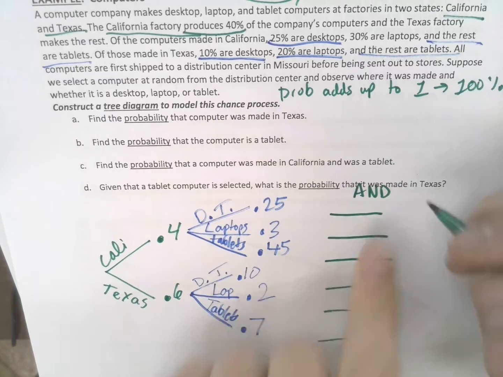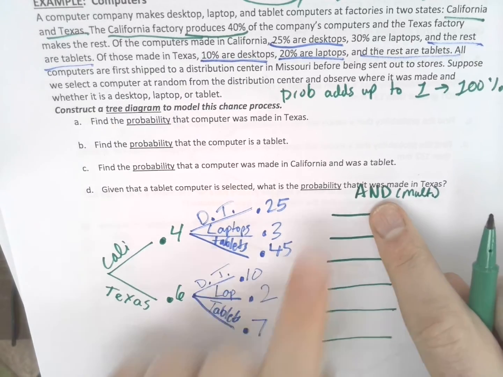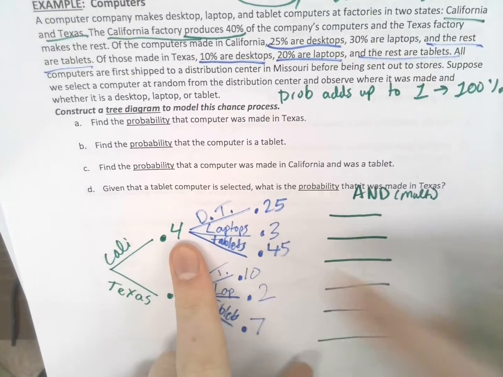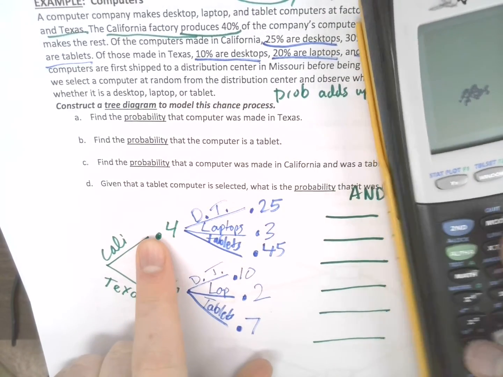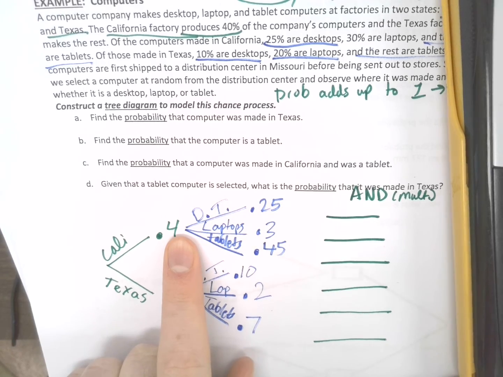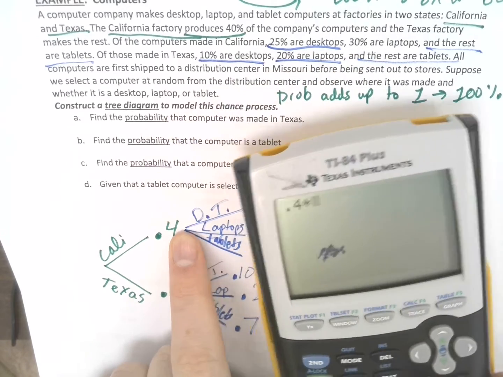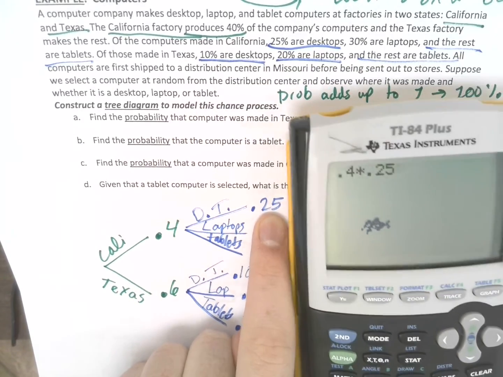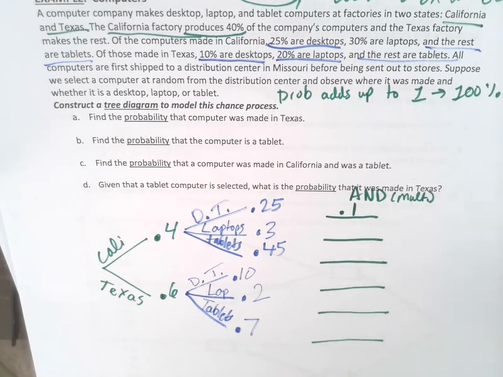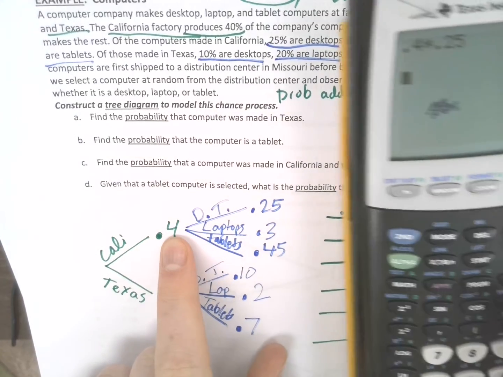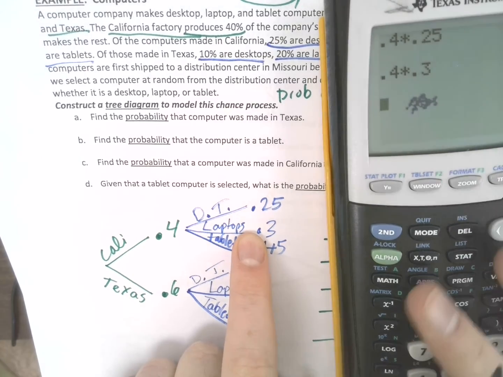And so when we use the word and, remember guys, we're multiplying. When we use the word and, we are multiplying. So let's take these probabilities and let's find out what they're going to be. What's the probability that a computer comes from Cali and is a desktop? Well, that would be 0.4 times desktop would be 0.25. Gives you 0.1. One more time, and then I'm going to let you guys get the rest. Cali, 0.4 times laptop, 0.3, 0.12.